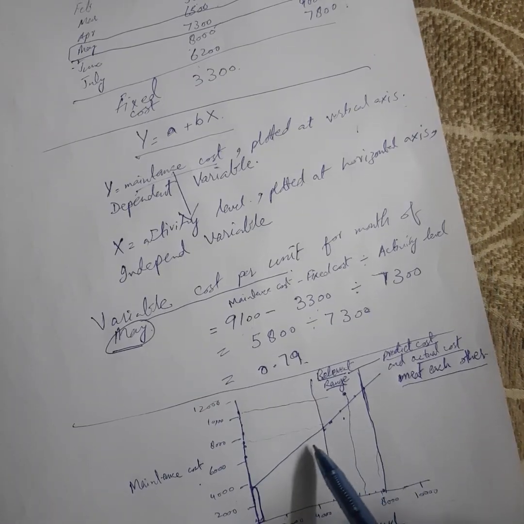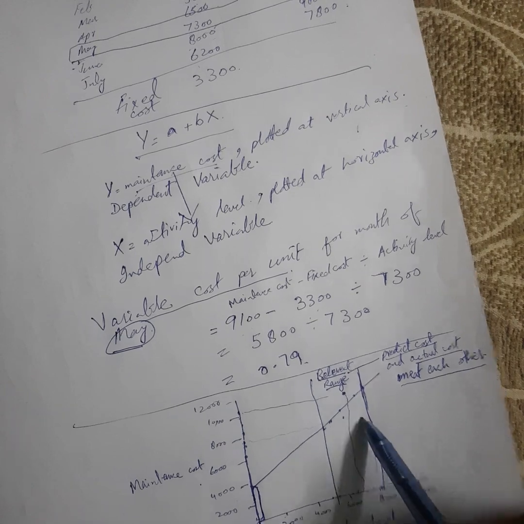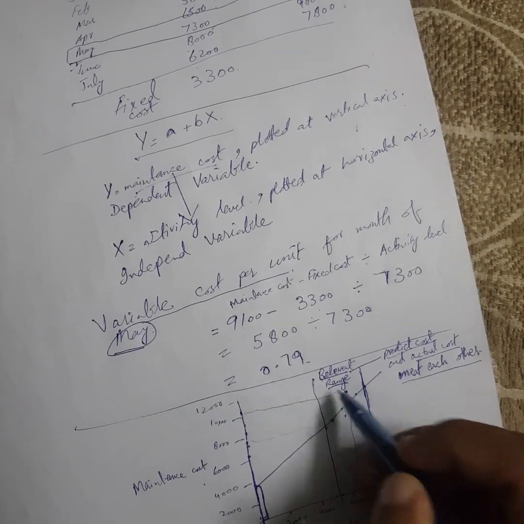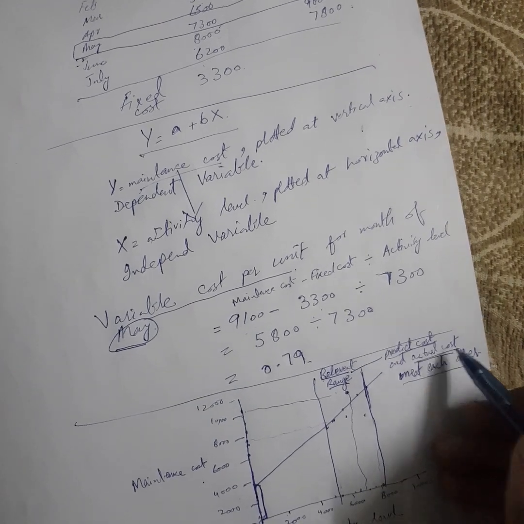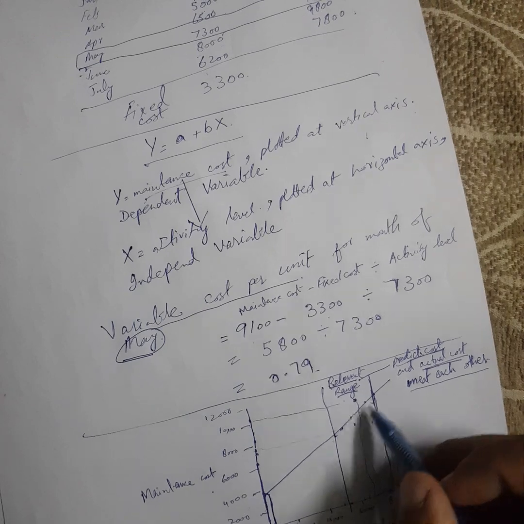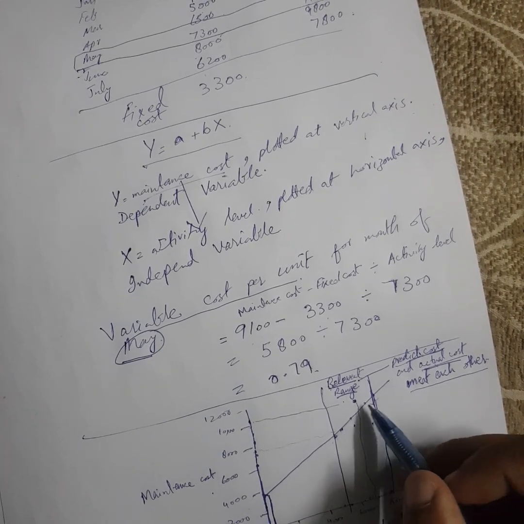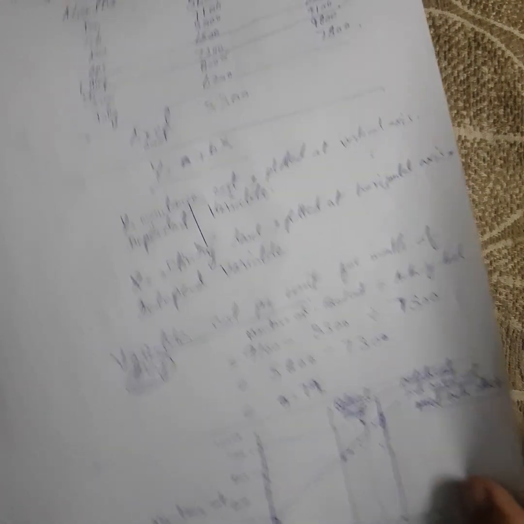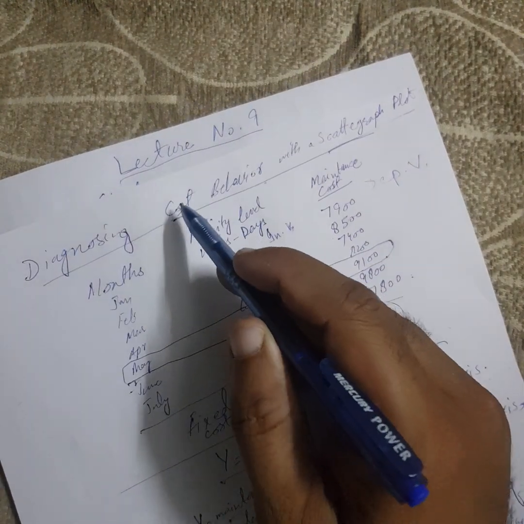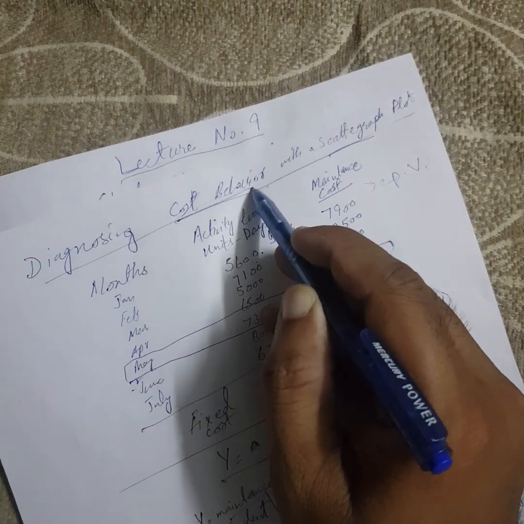The main purpose of the scatter graph plot is that we have to find the relevant range at which our predicted cost and actual cost meet. So this is the area at which our predicted cost and actual cost meet each other. This is the first method of analyzing the cost behavior.